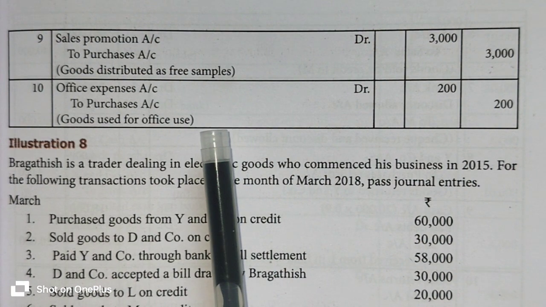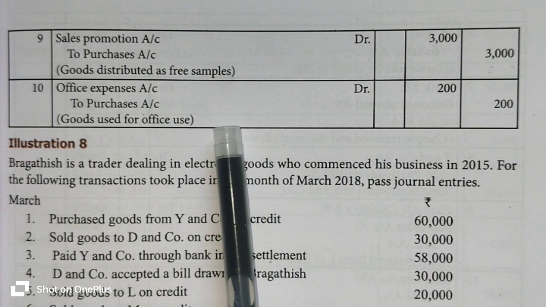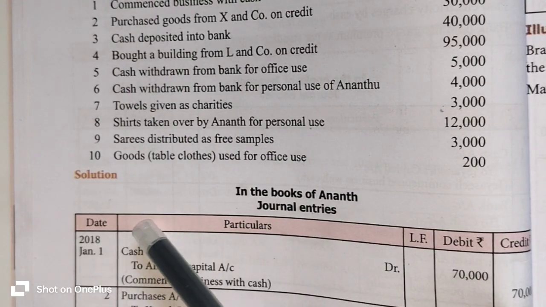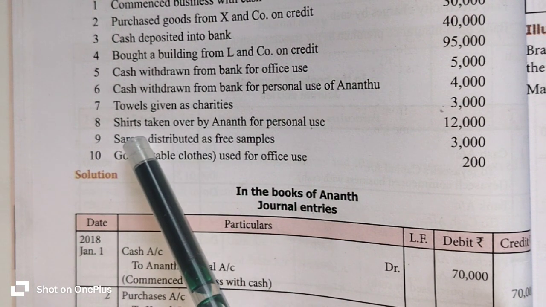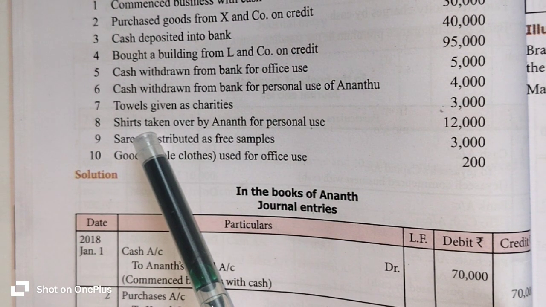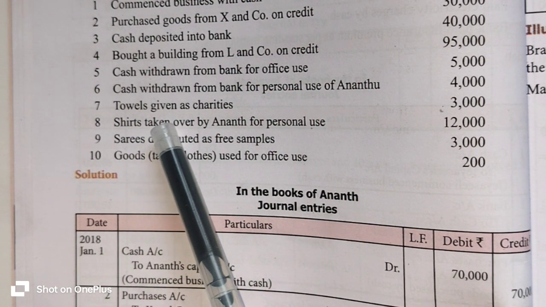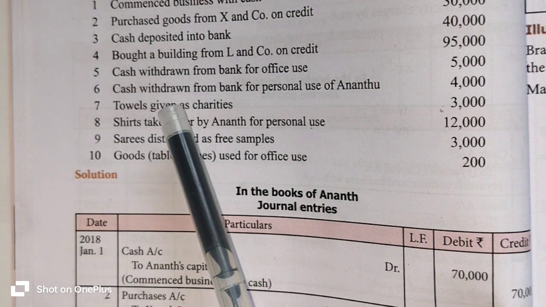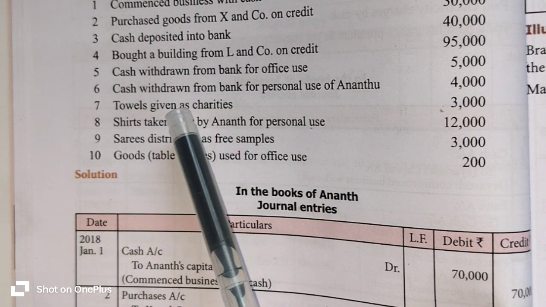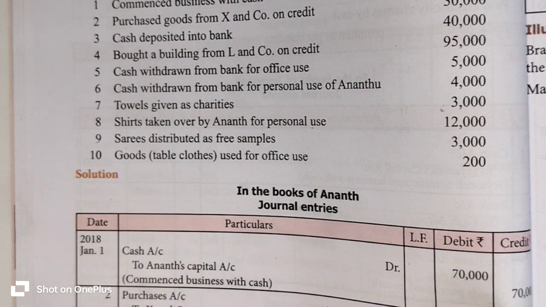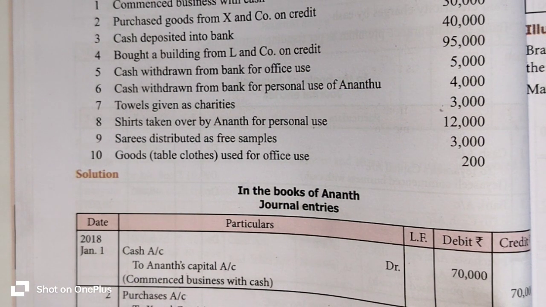From the seventh transaction onwards, everything is related to goods. Whenever goods go out and can't be returned as cash, we have to consider those goods as purchases. Okay, so purchases account. Thank you.